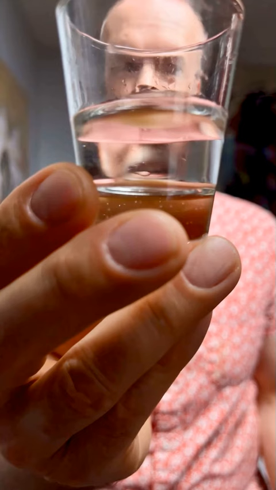A teaspoon is about 5 milliliters, and I put 4 teaspoons of water in this shot glass. Let's call that 18 milliliters for the sake of argument. One of the great things about the metric system is that a milliliter of water at any reasonable temperature and pressure is about a gram. So here's a mole of water.